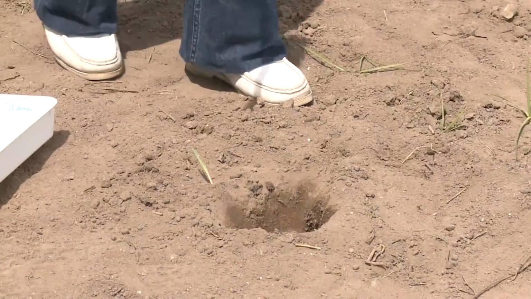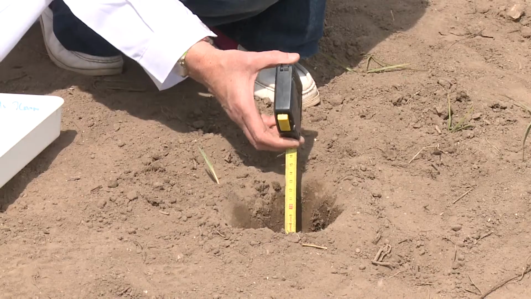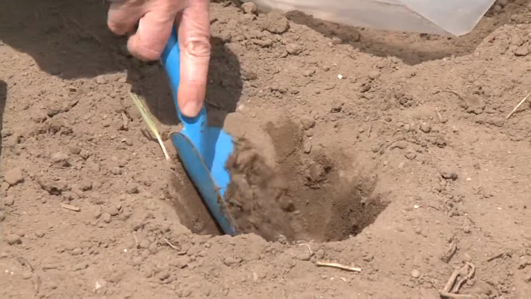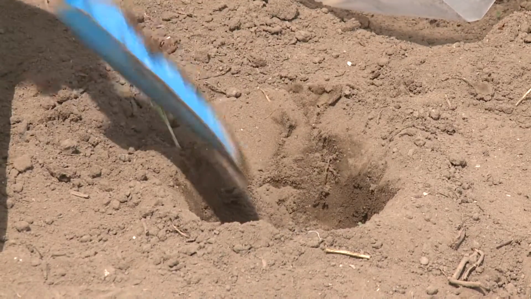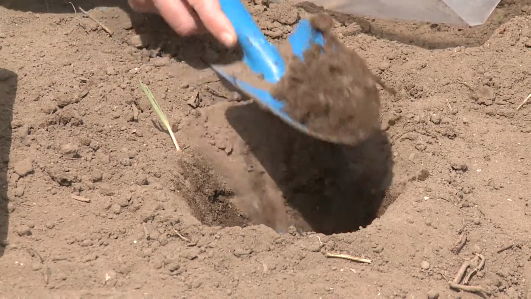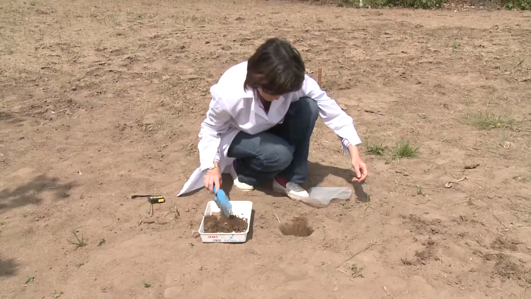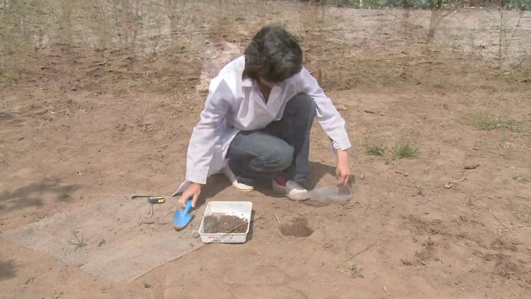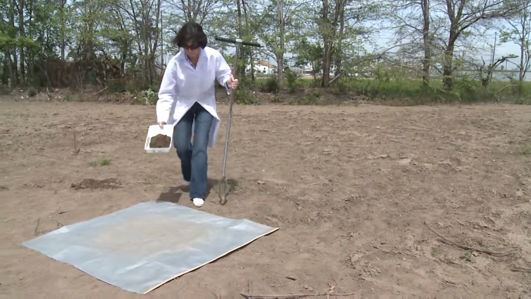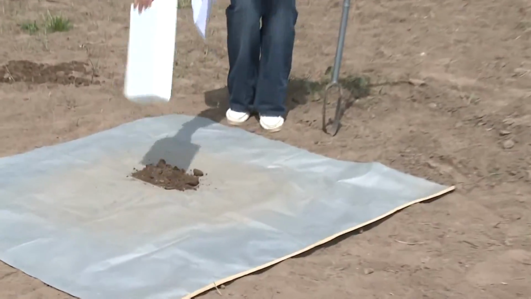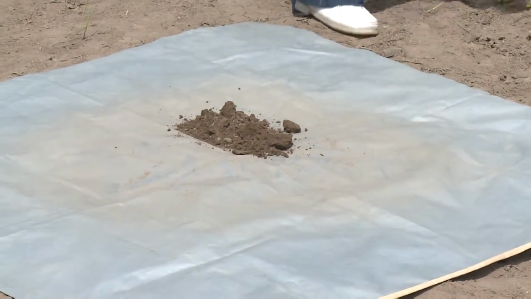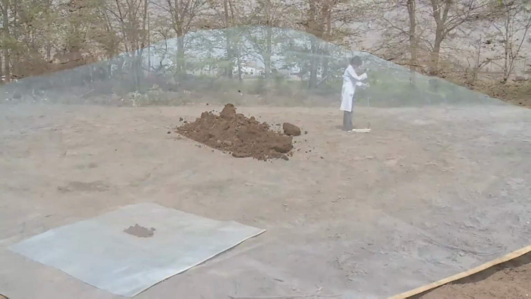If you don't have a sampling probe, you must make a hole to the desired depth and take the sample from one of the walls. If in all of the points you have taken the same amount of sample and in all of them the same depth has been reached, the soil mixture should be representative of the soil in that plot.